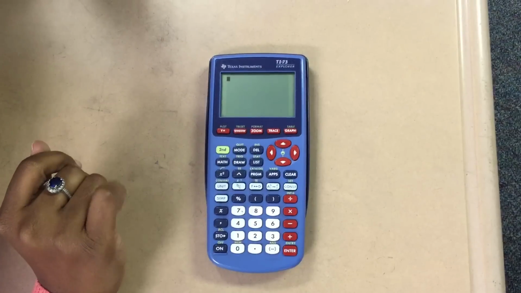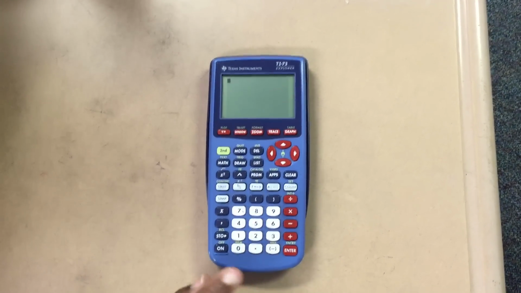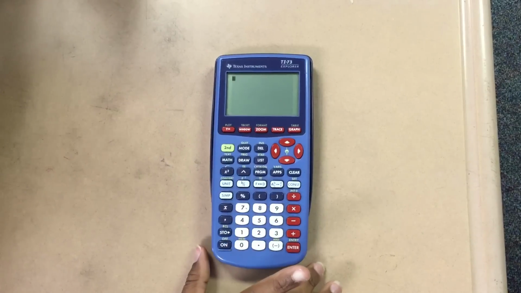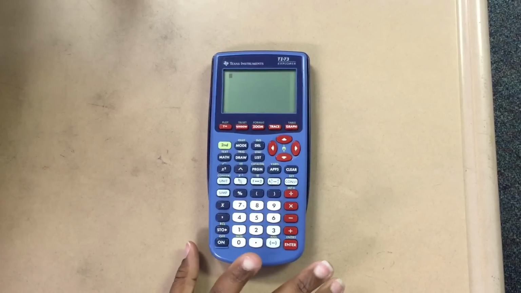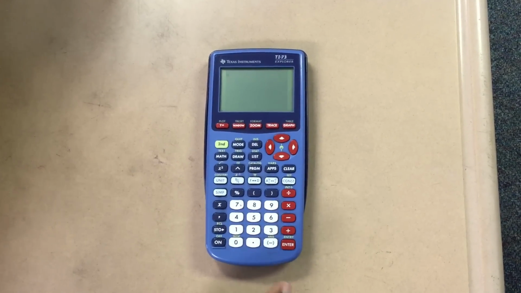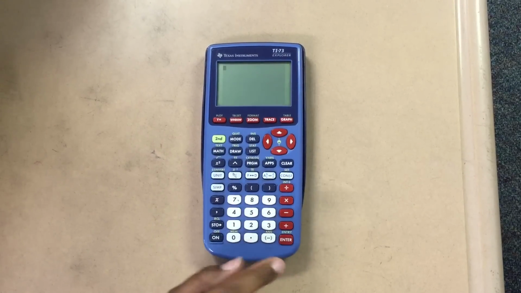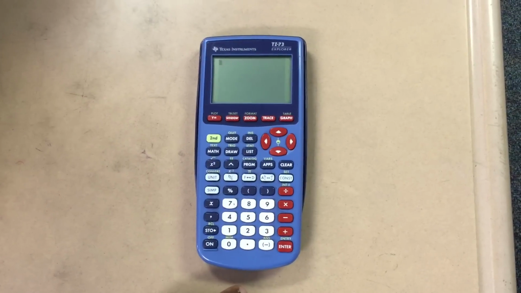All right, you guys, so on today's video, what I'm going to do is show you how to do a couple of different things in the calculator so that when you are using it for tests or benchmarks or anything like that, you understand how to use the different features. So one of the main things I want to show you is how to put fractions and mixed numbers in the calculator. So I'm going to start with how do you put in a fraction.